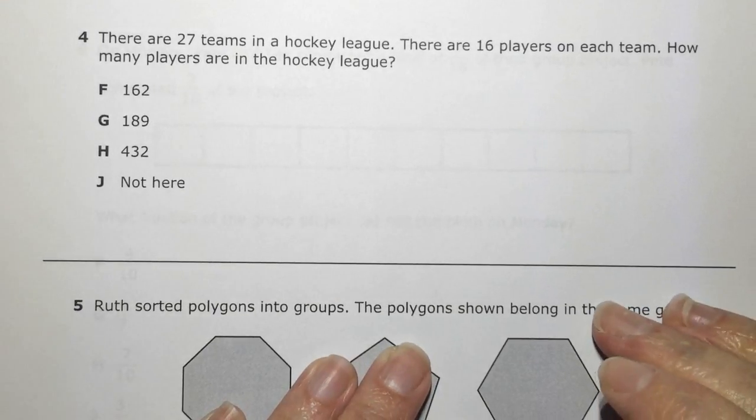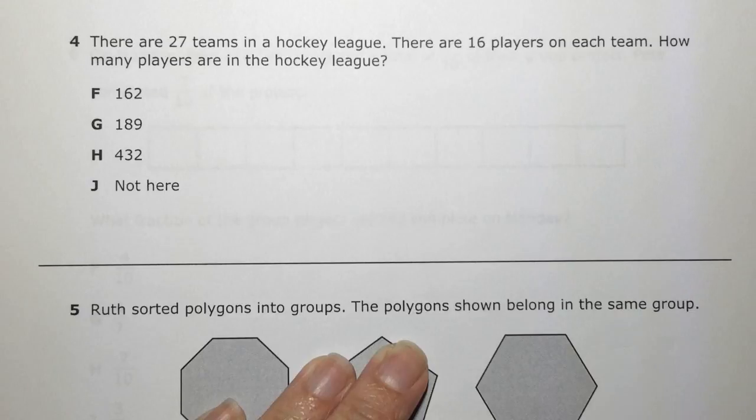Let's take a look at question number 4. Question number 4 says there are 27 teams in a hockey league. There are 16 players on each team. How many players are in the hockey league?